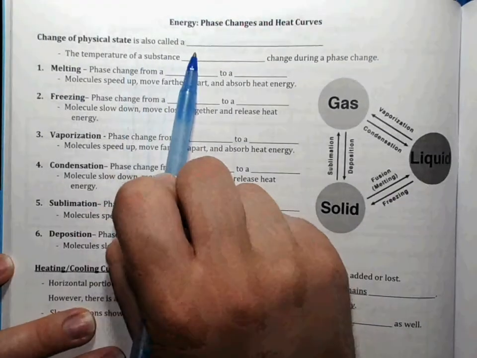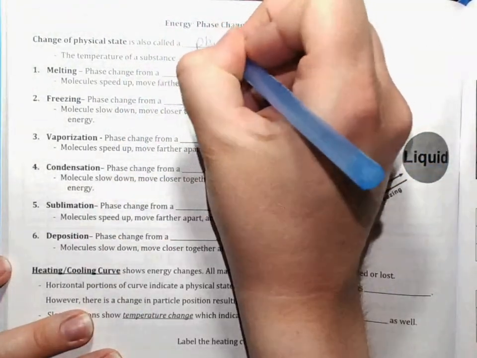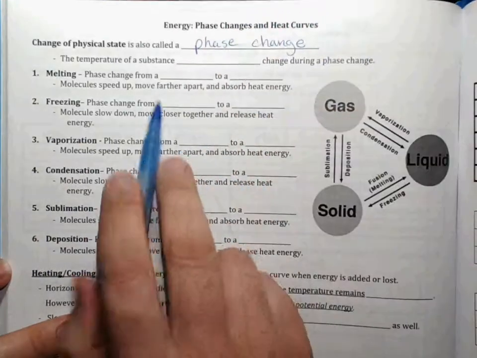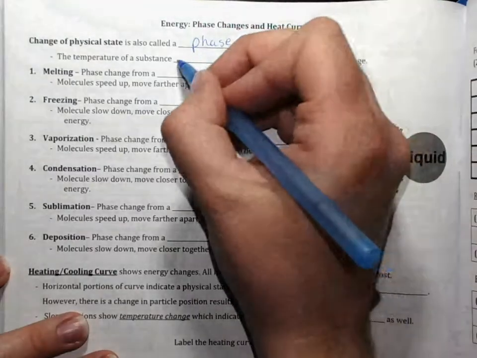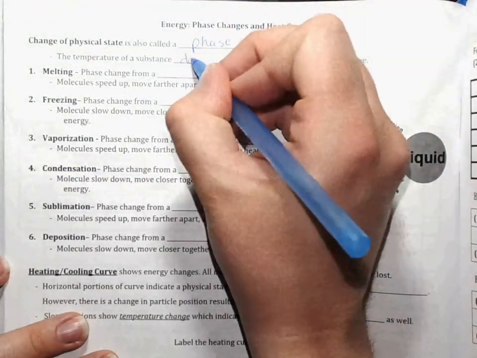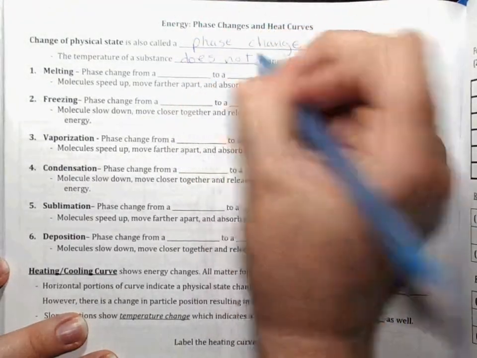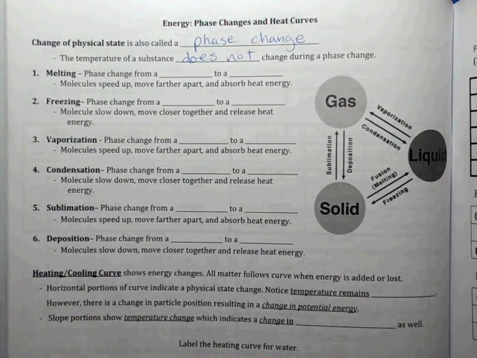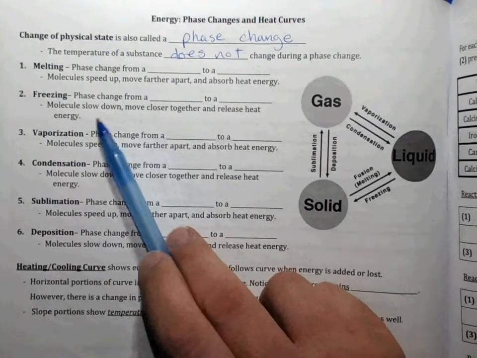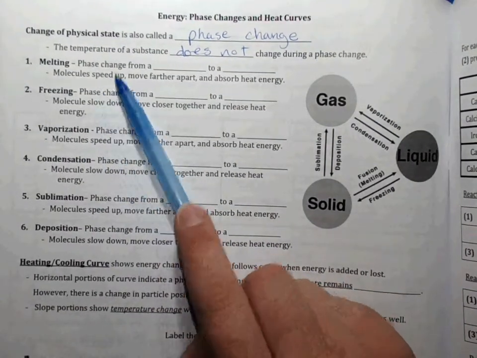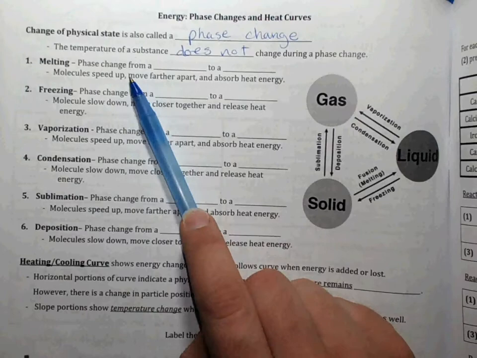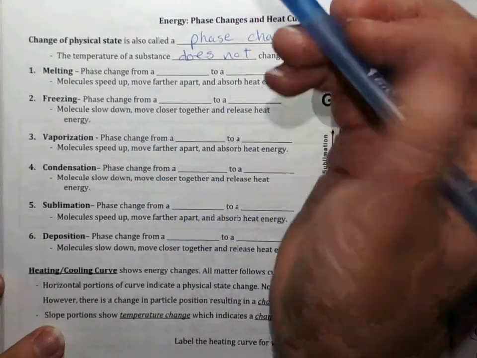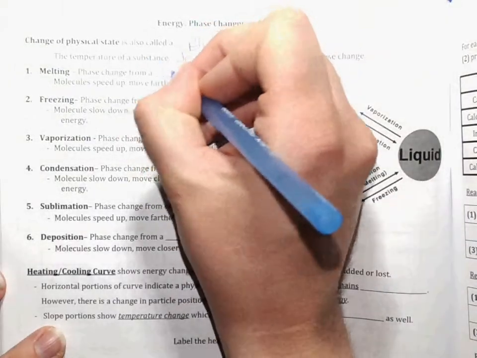Change of physical state is also called a phase change. The temperature of a substance is constant, so it does not change during a phase change. While something is melting, it has a constant temperature. While something is freezing, it has a constant temperature. Melting and freezing, water, for instance, will always be 0 degrees the entire time it's melting, the entire time it's freezing. When it's melting, the phase changes from solid to liquid.